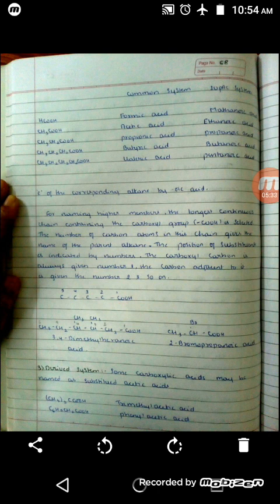Next one is CH3CH2COOH. It is propionic acid in the common system, and in the IUPAC system, we write propanoic acid. Coming to CH3CH2CH2COOH, it is butyric acid, and in the IUPAC system it is butanoic acid.